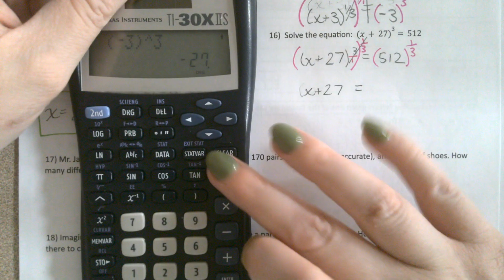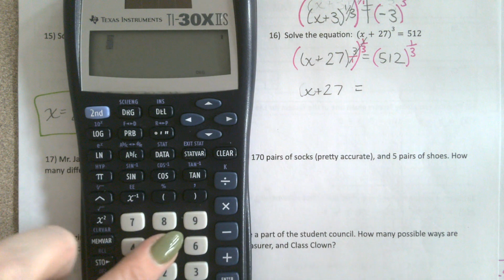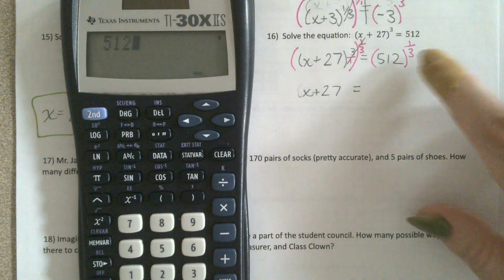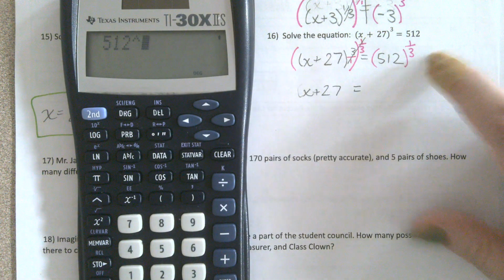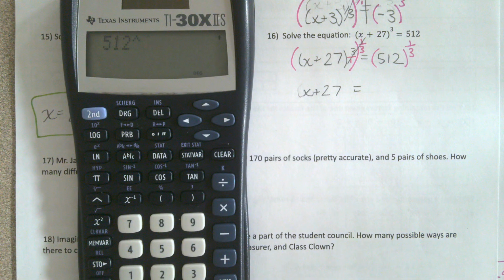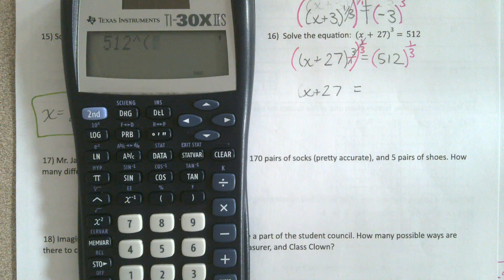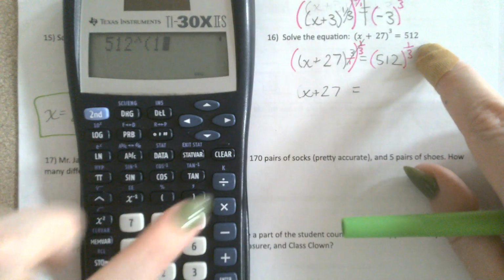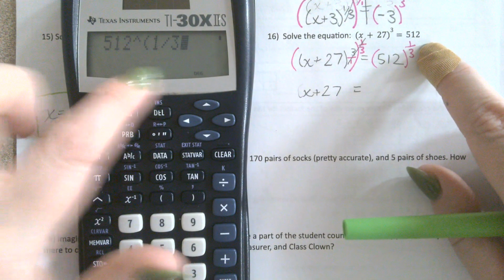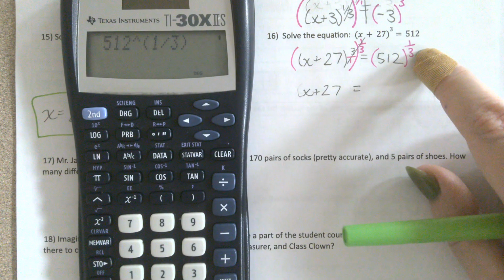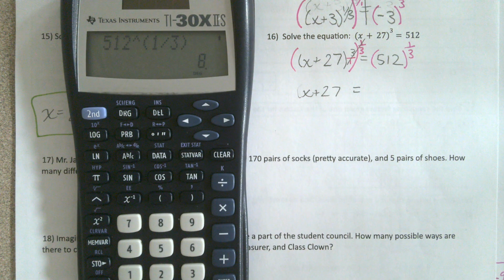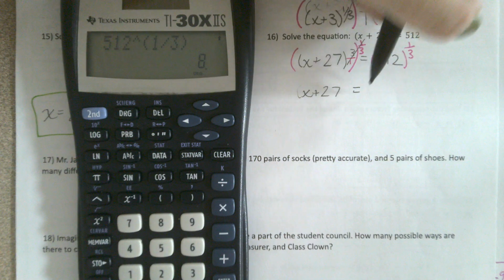It's been a minute since you've seen this. So we have 512. To get any exponent we want, you use the caret button. And then remember, with fractions, you have to use parentheses. It will read it differently if you don't. 1 divided by 3 to type out my fraction. Close the parenthesis. And we get our answer of 8.